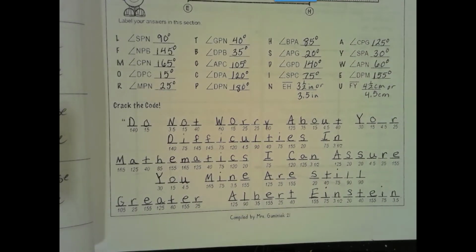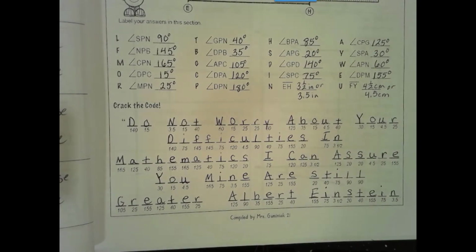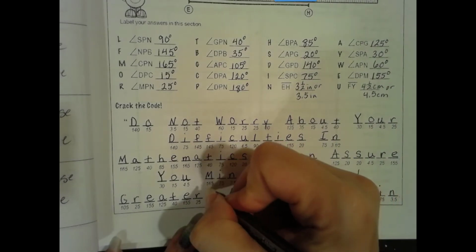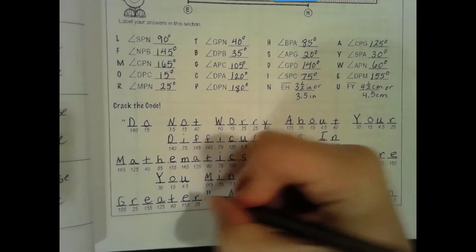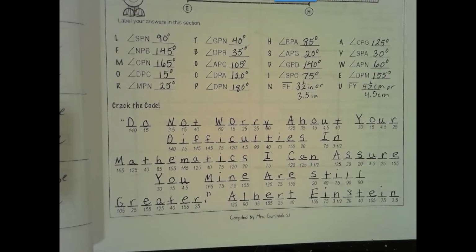All right, so we have our quote. Do not worry about your, missed a U, sorry, difficulties in mathematics. I can assure you mine are still greater. Albert Einstein. Should have a close quote here. All right, now let's look at the other side.